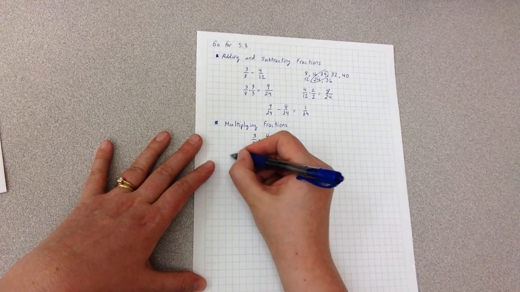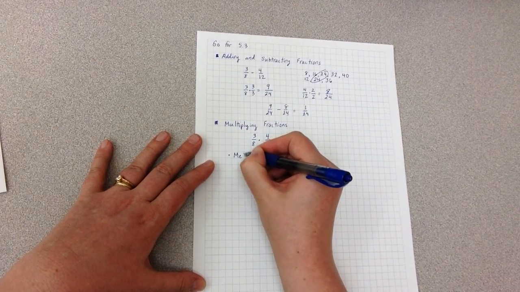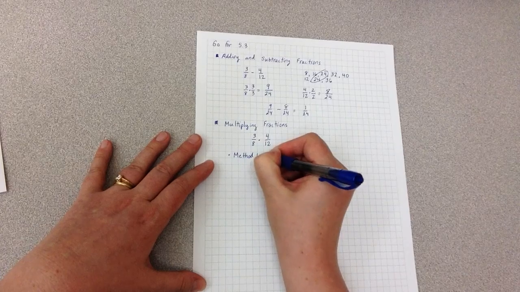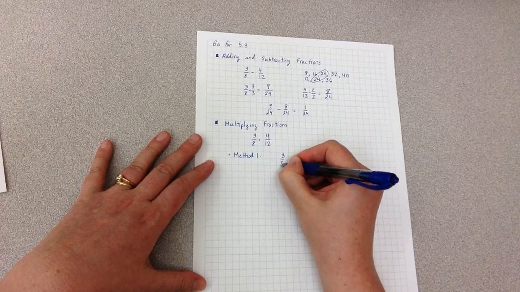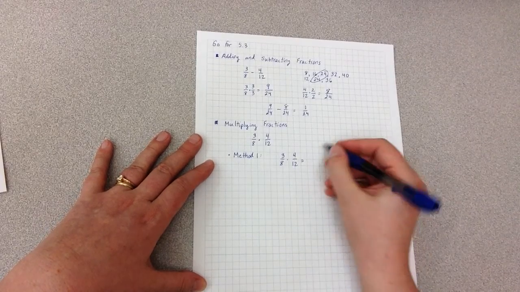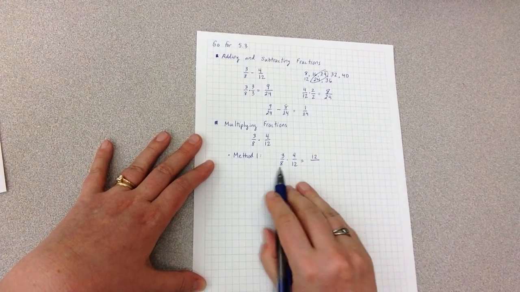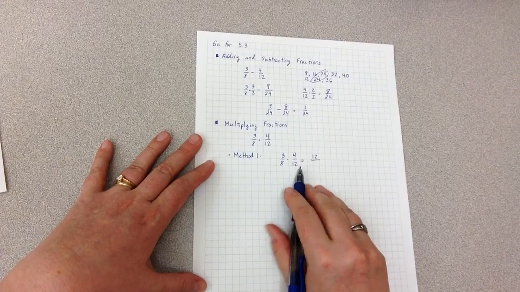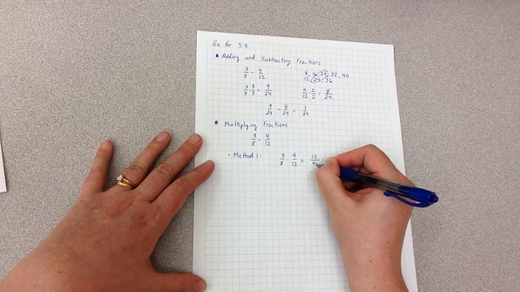The first method is to multiply the fractions across the top, 3 times 4, over across the bottom, 8 times 12, 96.